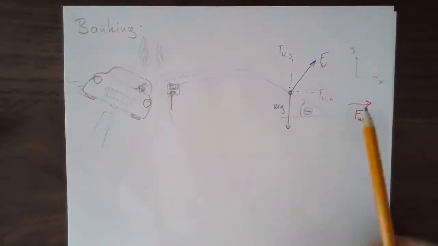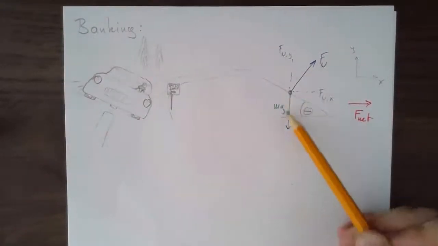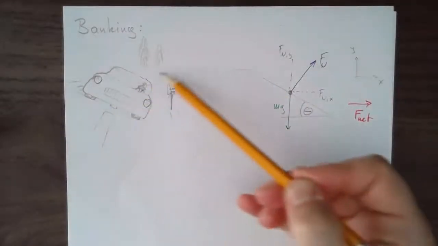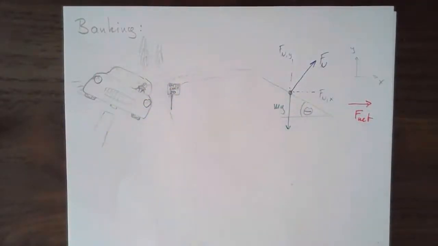Right? So I want the net force to the right. I don't want the net force up or down because I want to stay at the same height and not slide up or down on the street. Okay, so I hope this setup makes sense to you.